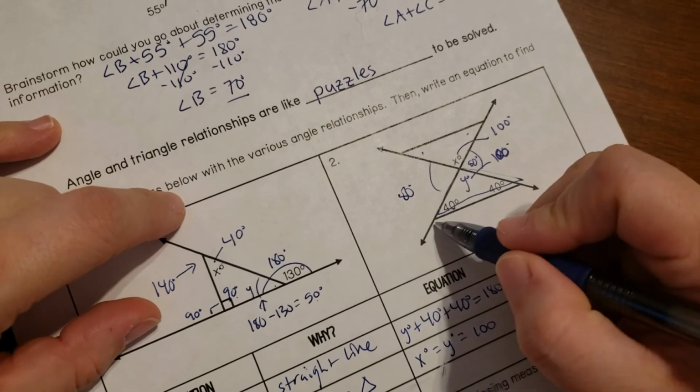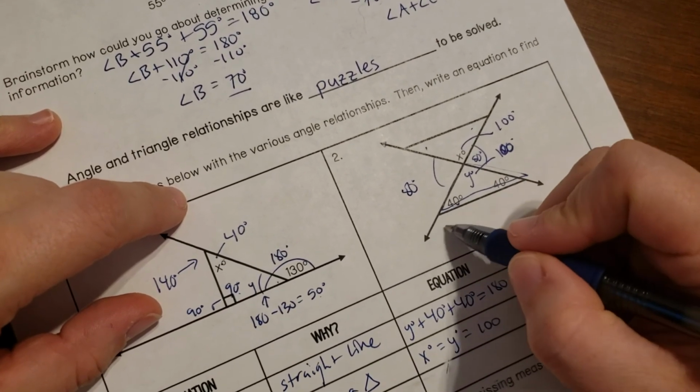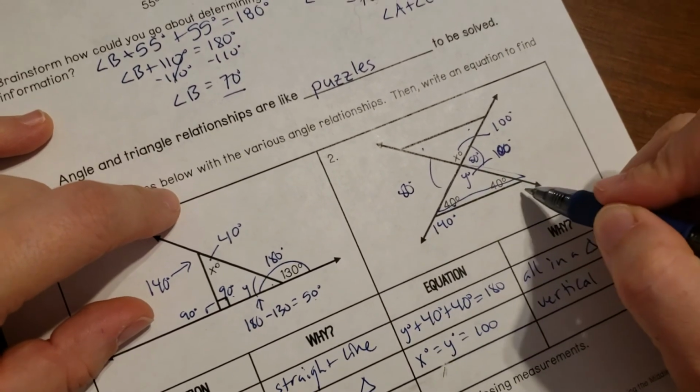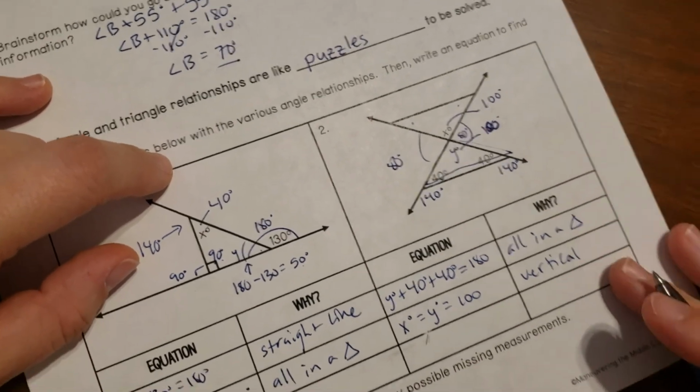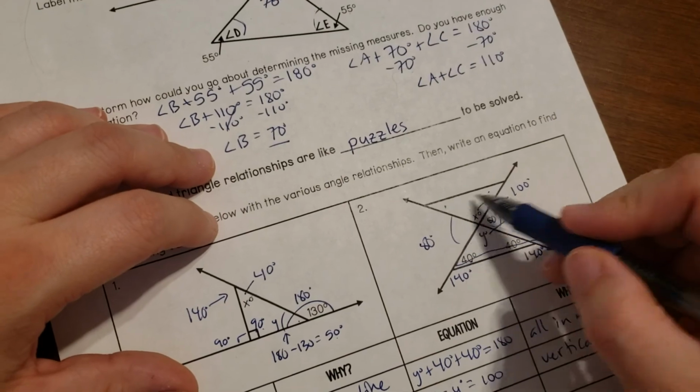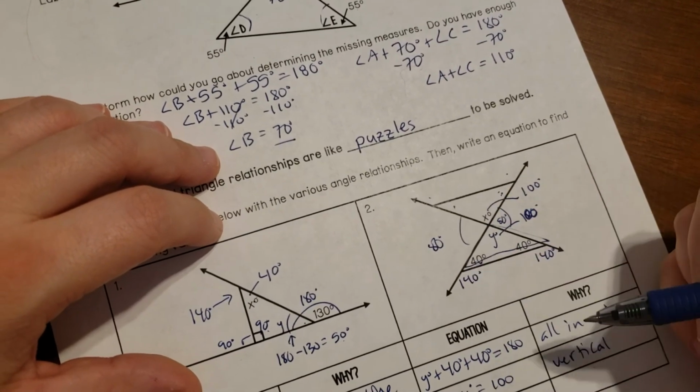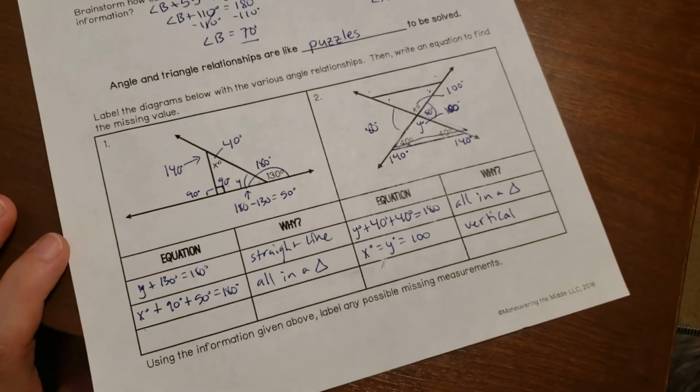Over here, if this is 40, that's 140 over here because they have to add up to 180. And the same thing on this side. And that's really all the angles I can see. Since I don't know these guys, I can't tell you what these are. Yeah, that's it.